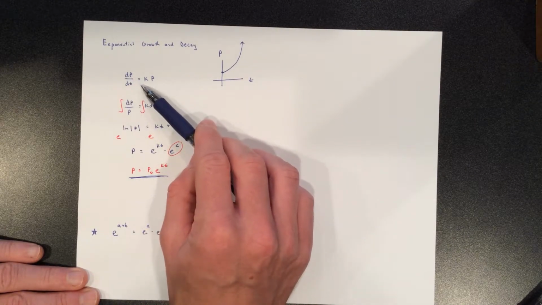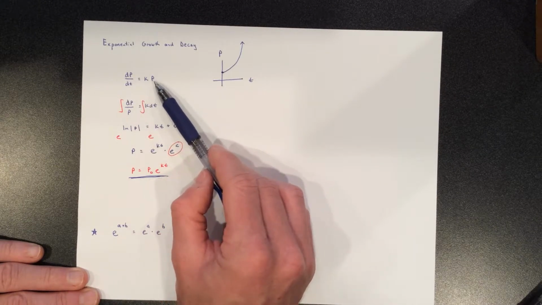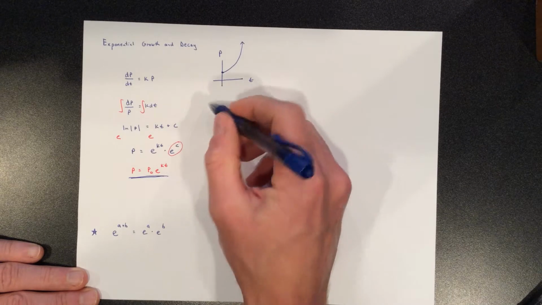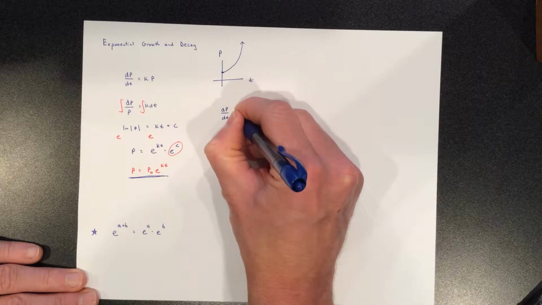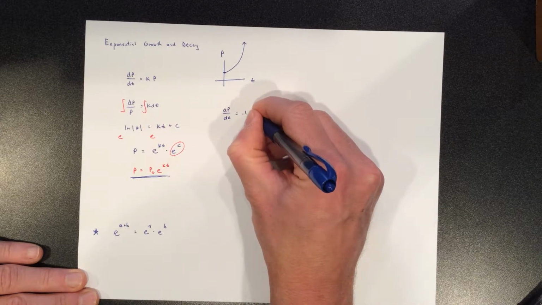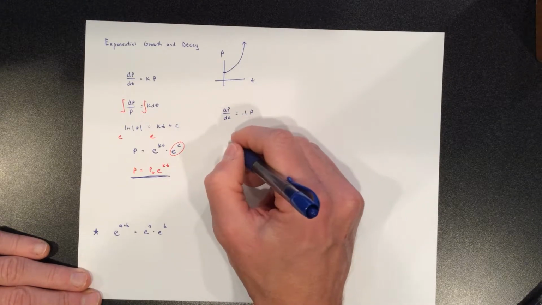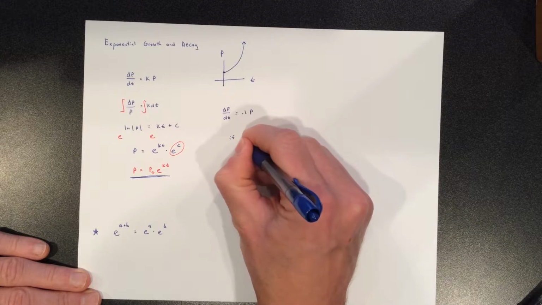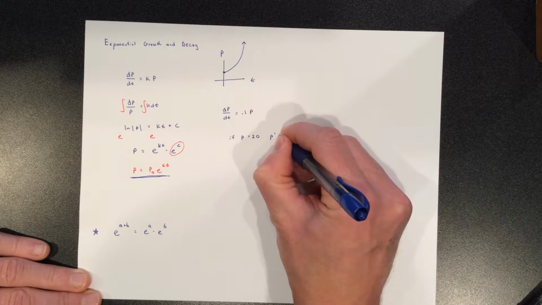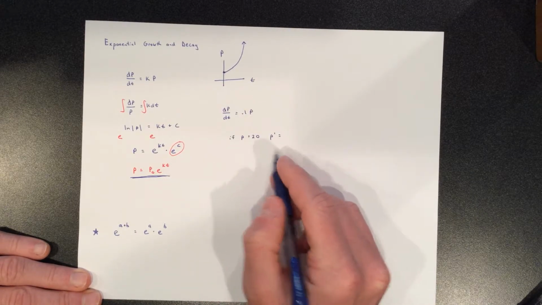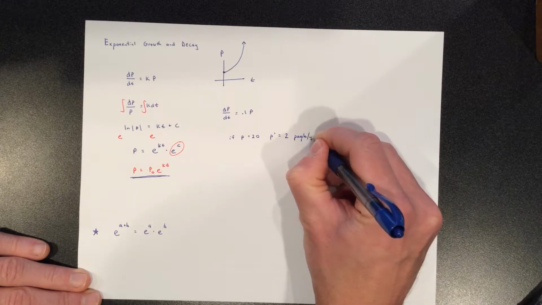This is really describing what type of growth exponential is. It says that the growth rate is proportional to the population. Okay, what does that mean? Let's take this scenario where dP/dt is equal to 0.1P. This is a 10% growth rate, kind of. If the population were 20 people, then P prime, which is dP/dt, I'm just going to save myself some notating, is 2. And that's 2 people per year in this case.